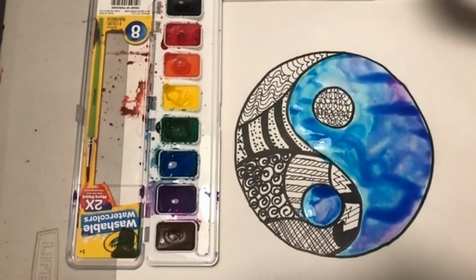But so you can see now we have a really fun yin yang, and I hope you enjoyed this project. It was a great way to explore some of those elements of art that we've been working on: line, shape, color, and pattern.